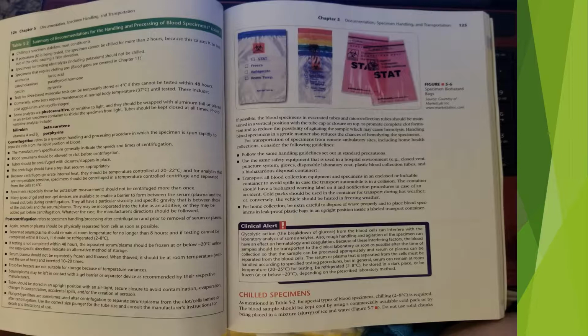Chilled specimens. As mentioned in Table 5.2, the special types of blood specimens, chilling 2 to 8 degrees Celsius is required. The blood sample should be kept cool by using a commercially available cold pack or by being placed in a mixture or slurry of ice and water, figure 5.7.